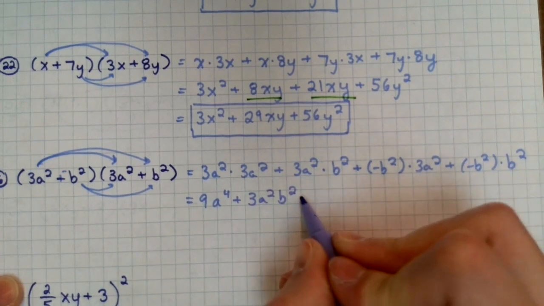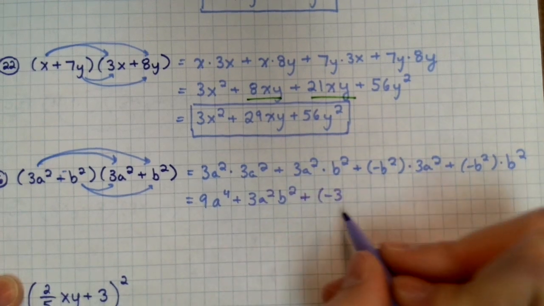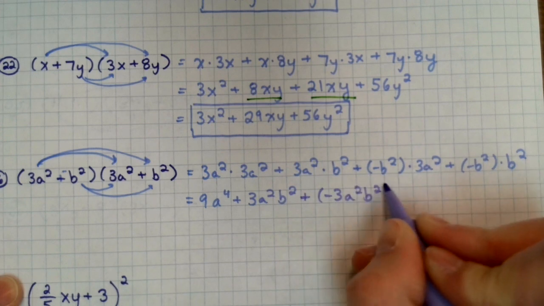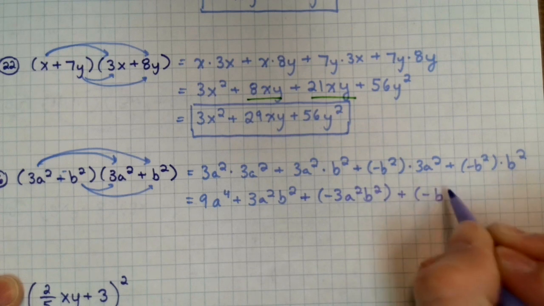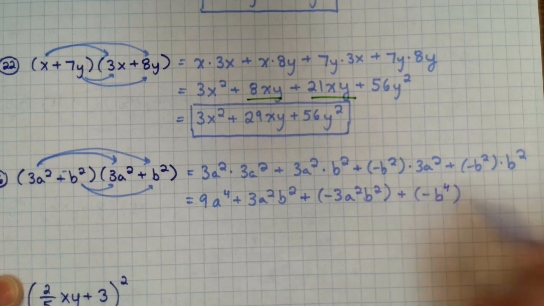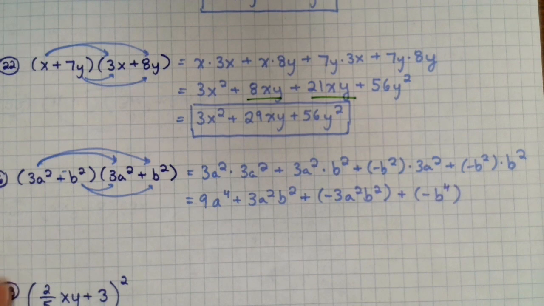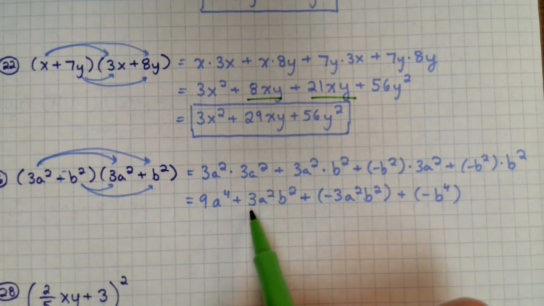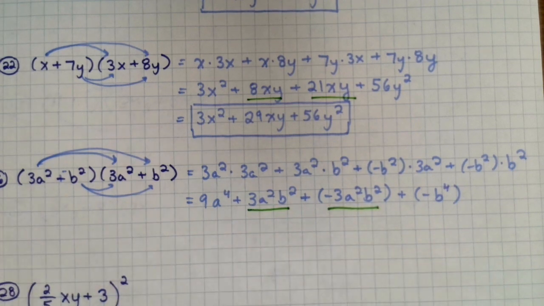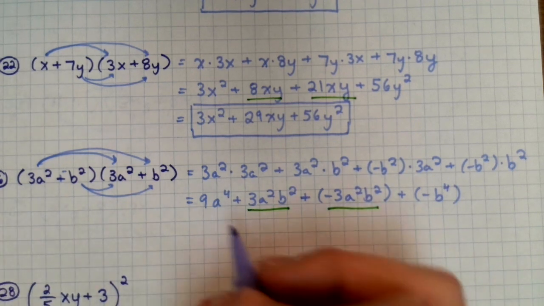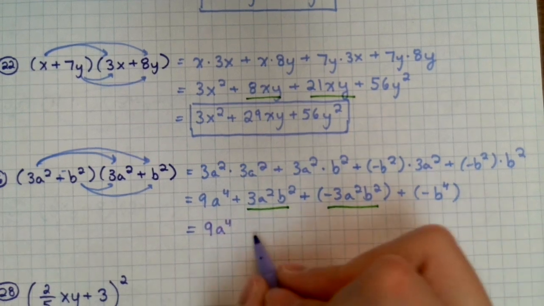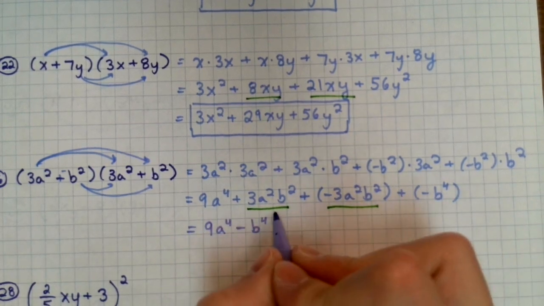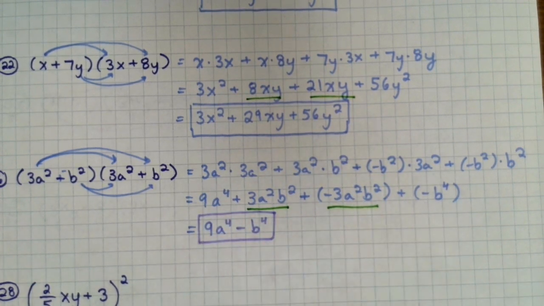This here is going to become, we can write this as plus negative 3 and then a squared b squared. And then here we'll have plus, and we can write it as negative b to the fourth, since negative 1 times 1 makes a negative 1, which again, you don't need to write the 1 part of it. So combining our like terms, we have this 3a squared b squared and this negative 3a squared b squared. Those are actually going to cancel out. So our final answer for this question is just going to be 9a to the fourth minus b to the fourth. So that's what we get for that multiplication question.